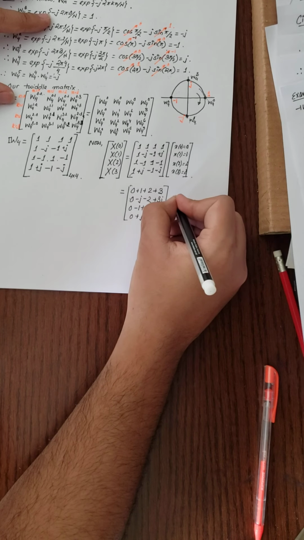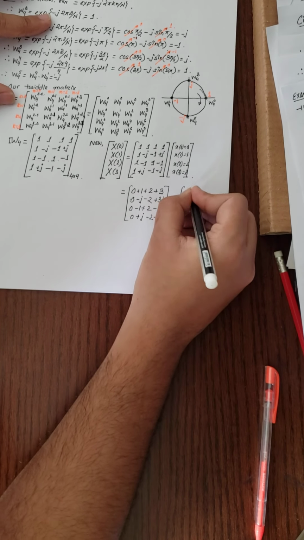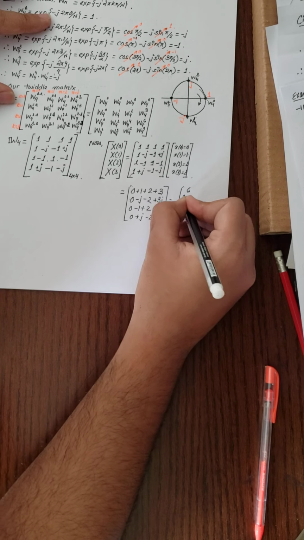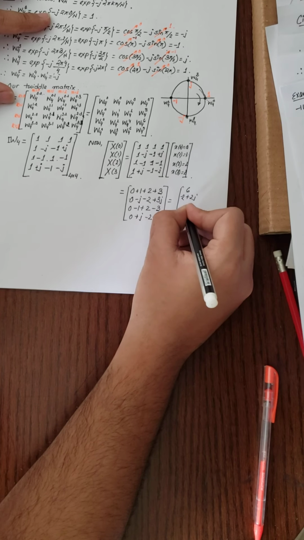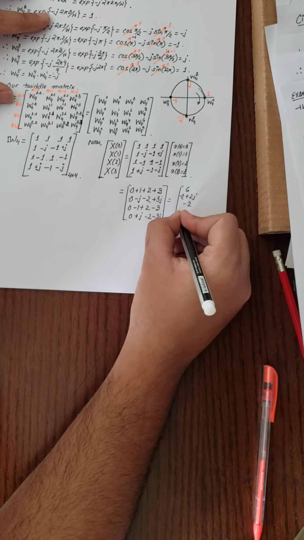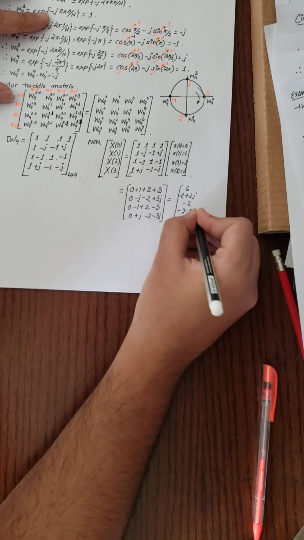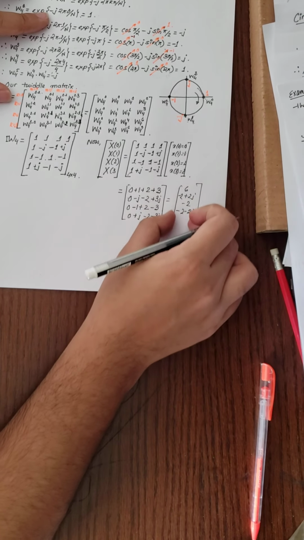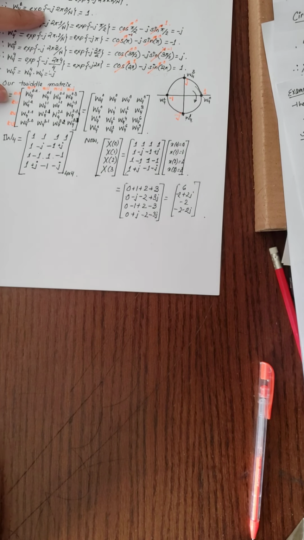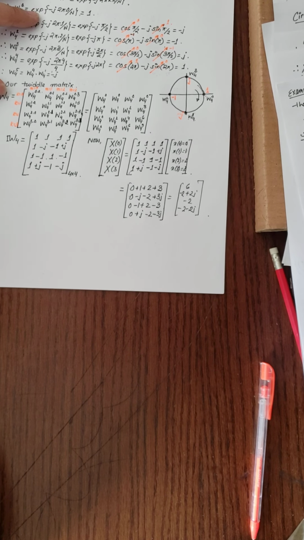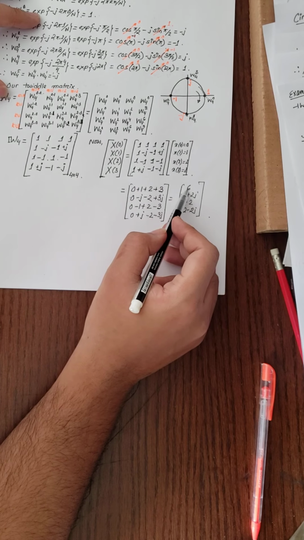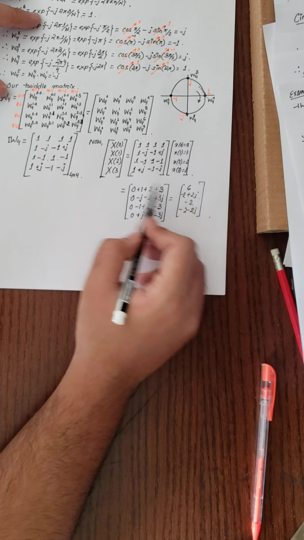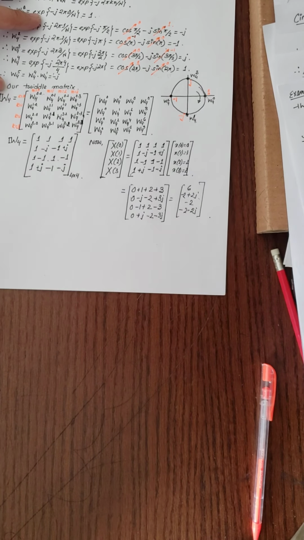So let us add up these values. We get 6, minus 2 plus 2j, minus 2, minus 2 minus 2j. So these are our values of the required discrete Fourier transform, this being capital X of 0, capital X of 1, capital X of 2, and capital X of 3.